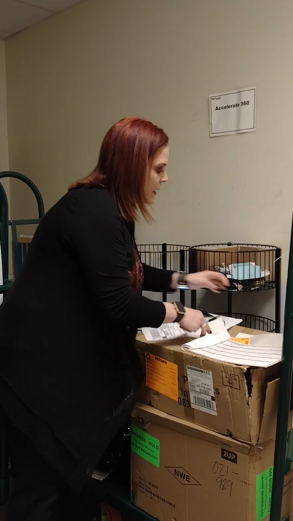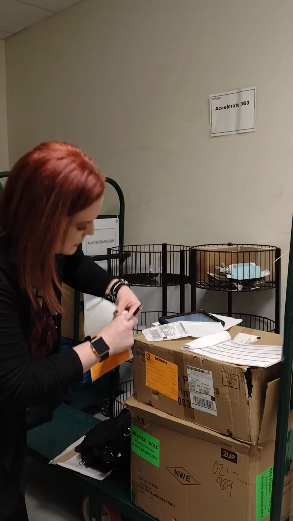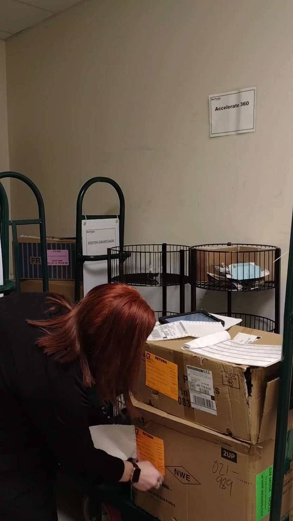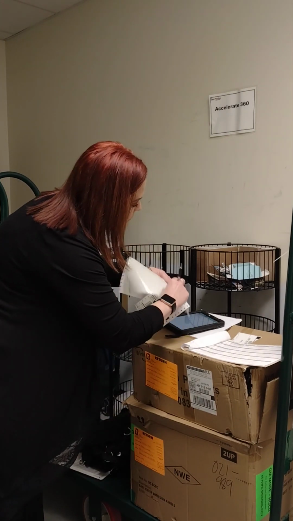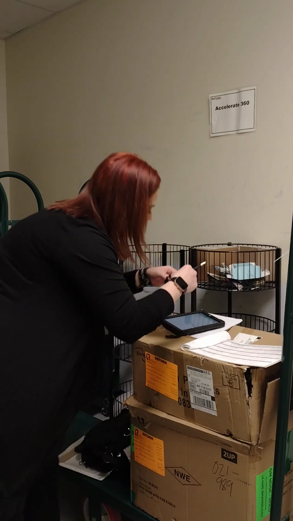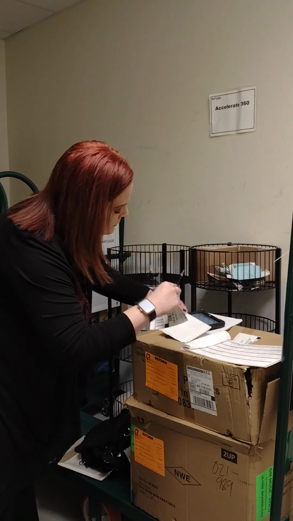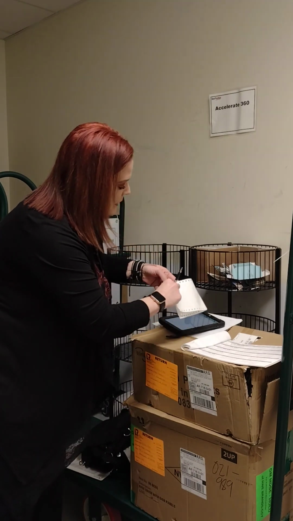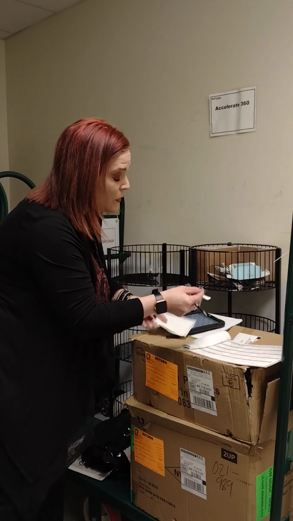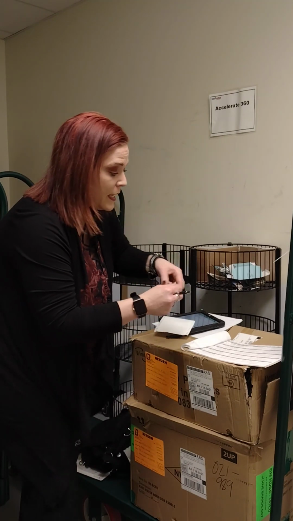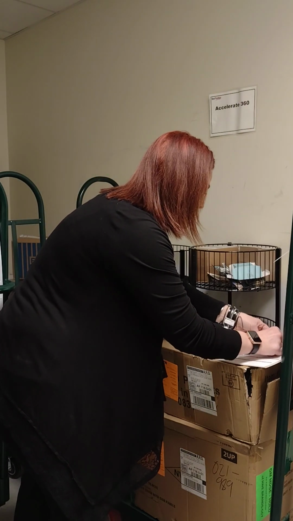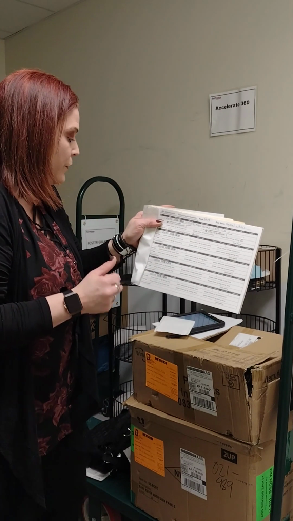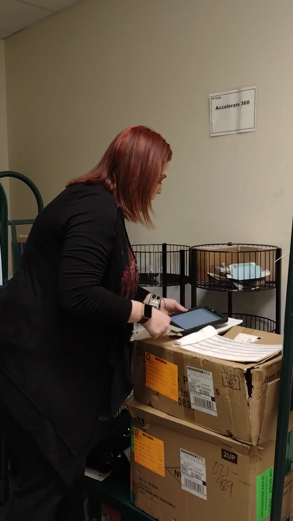Okay, so we'll go ahead and place our second label on. We've got those nice and visible. And then we've also got our second strip, which we are going to place right on our RA form. So you can see both of those are on there.